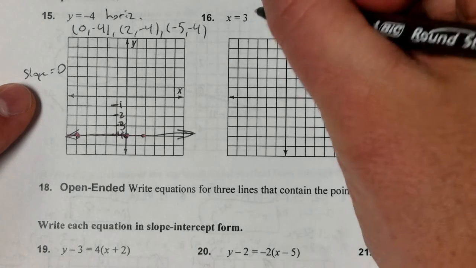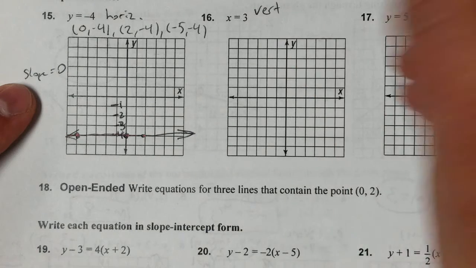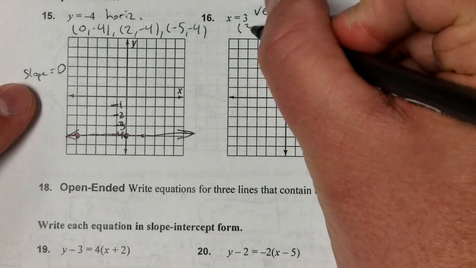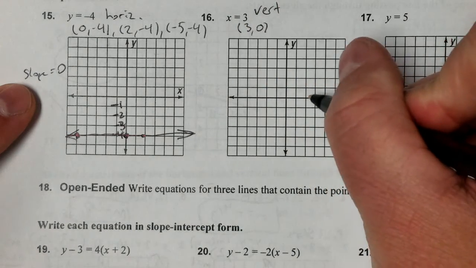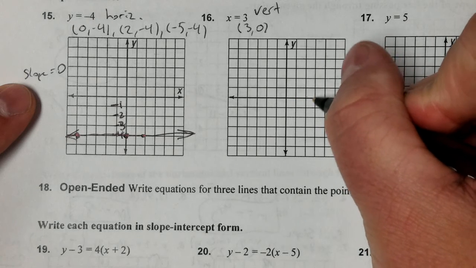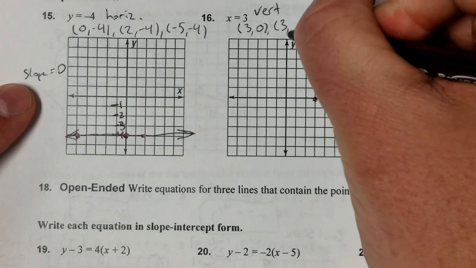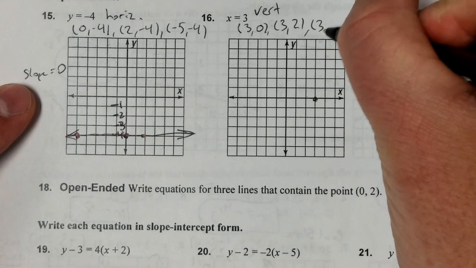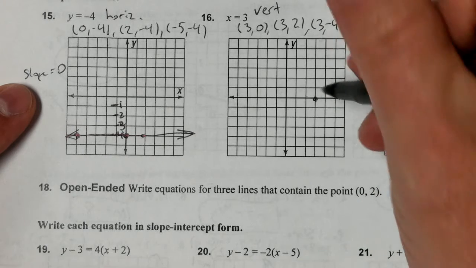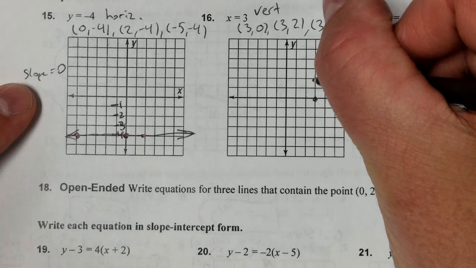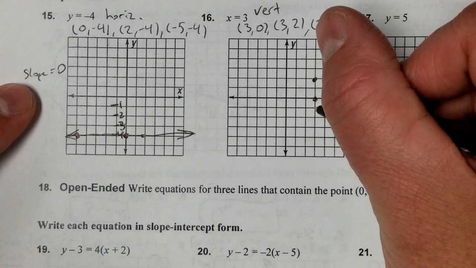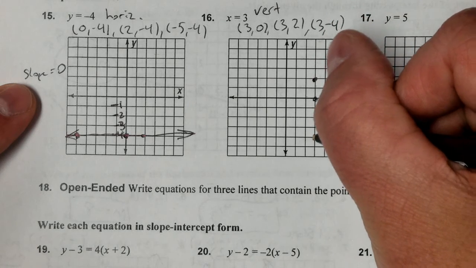On the x equal 3, that would be vertical. And so you could say 3, 0 would be a point. 3, +2, 3, -4. I mean, it really doesn't matter the numbers. 1, 2, 3, 4.